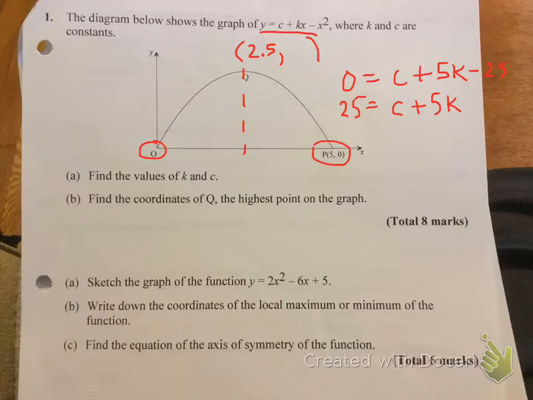So 0 equals c, and then when I plug in 0 for x, I just know c equals 0, because the rest of this stuff's going to be 0. So if c equals 0, then 5k equals 25, so k has to equal 5, and c is 0.